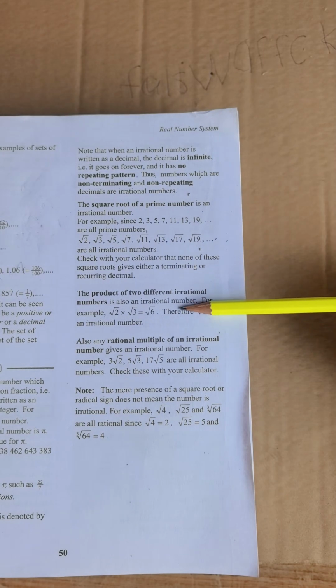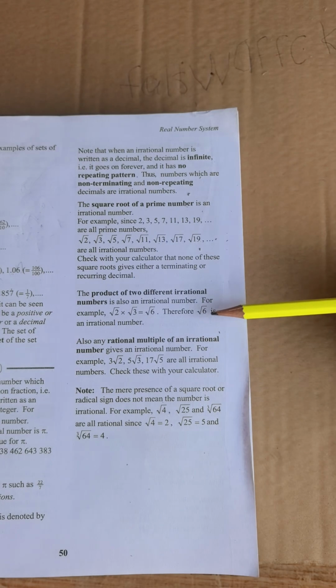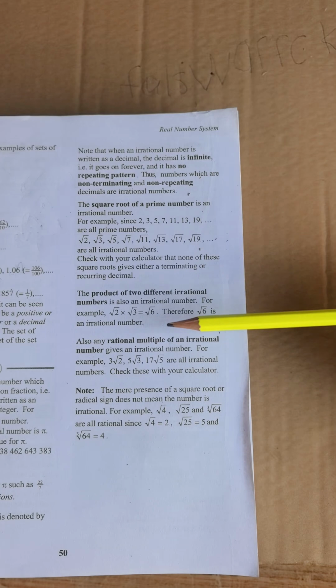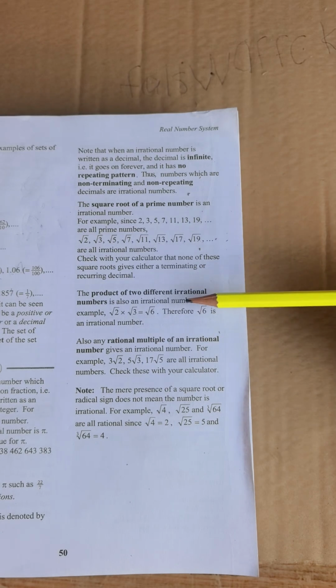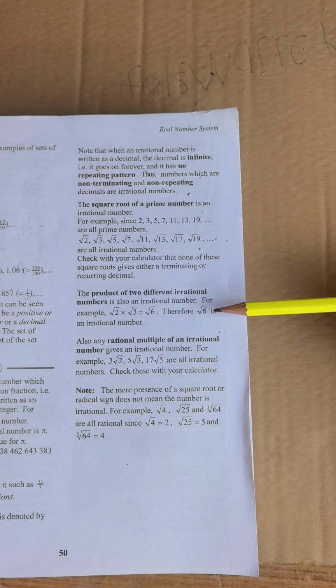Now, the third property is that the product of two different irrational numbers is also an irrational number. The product means that when you multiply two irrational numbers, the resultant number is also an irrational number. How? Square root of 2 times square root of 3 is square root of 6. And you know that. So that's what it means. Therefore, square root of 6 is an irrational number.